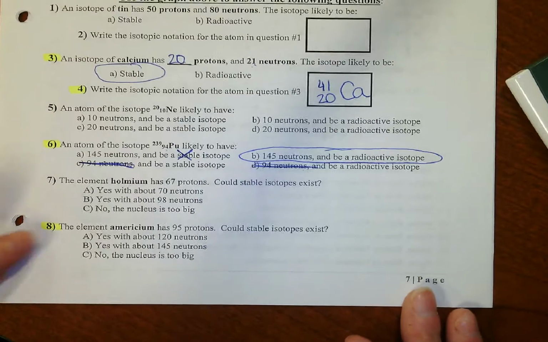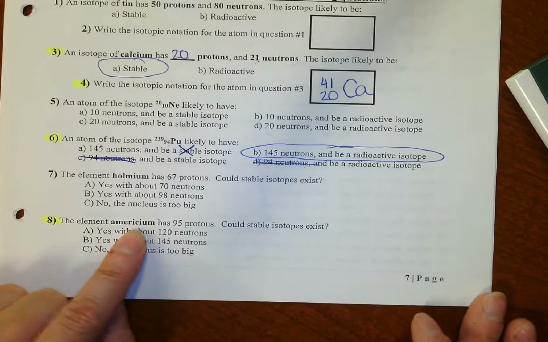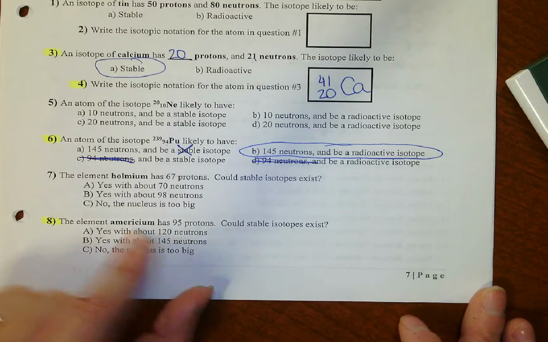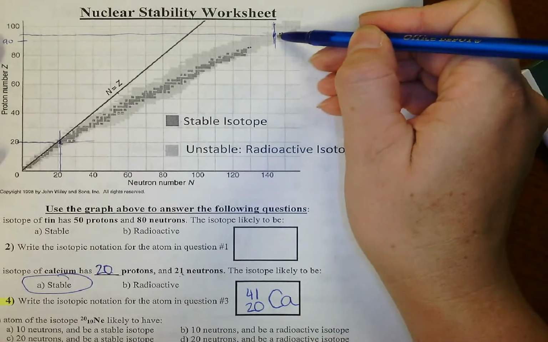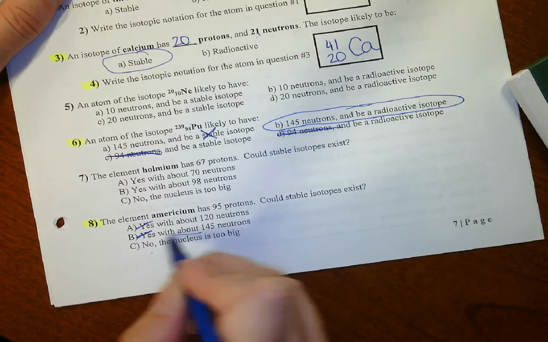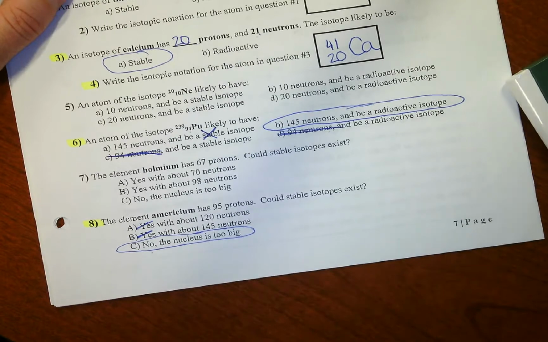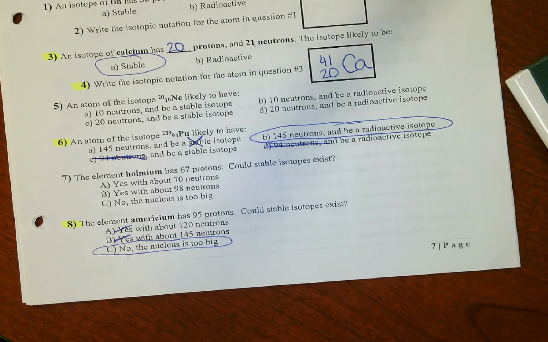And that's going to answer number 8 as well. The element americium, America, has 95 protons. Could stable isotopes exist? Well, 95 protons, that's just a little bit bigger than plutonium. No. So I'm not going to say yes. I'm going to say no. That nucleus would be too big. Okay? There's no way for it to be stable. That's today's homework. Great job.